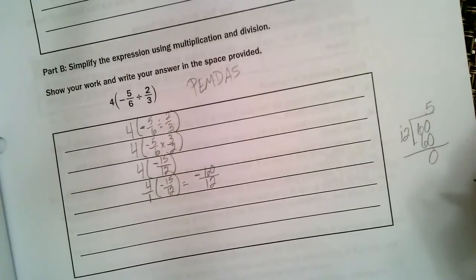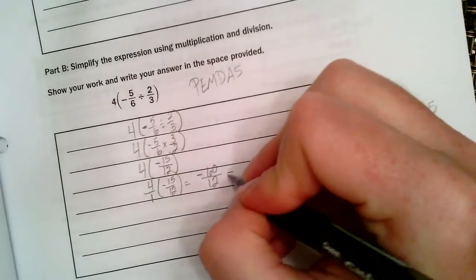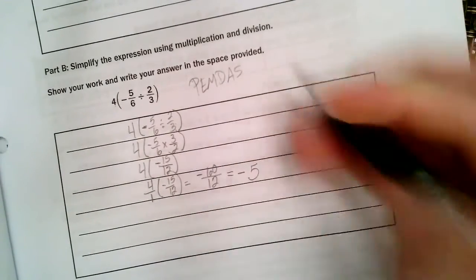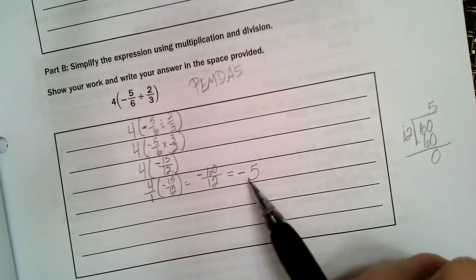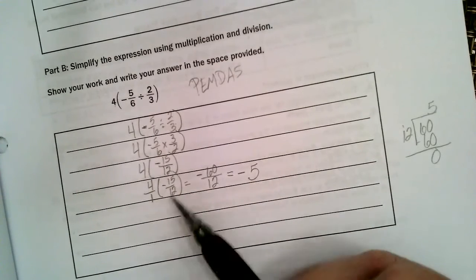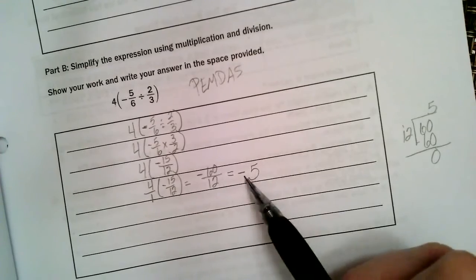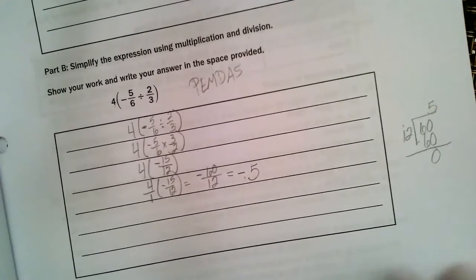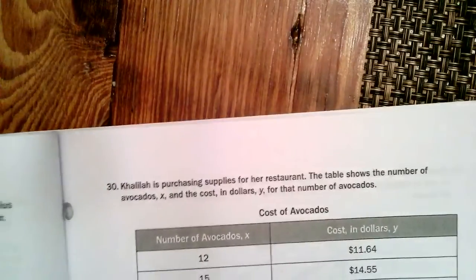Okay, so it goes in exactly 5 times. So my answer would be negative 5. Keep up with your sign all the way through to the end. Okay, I got a negative divided by a positive, so my answer is going to be negative. Okay, then we're going to flip all the way over to number 33.